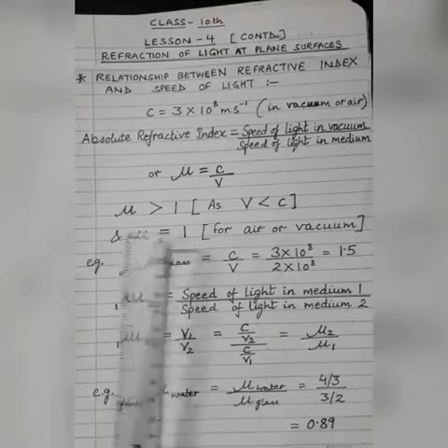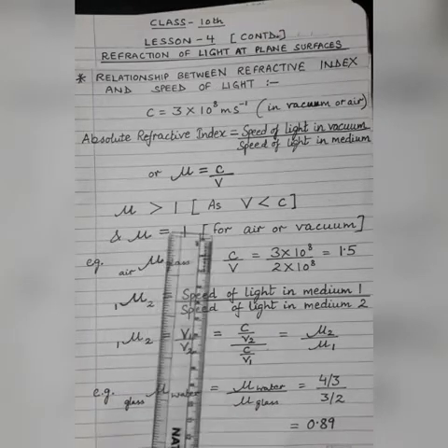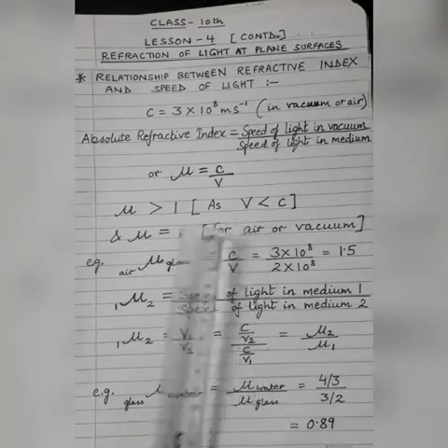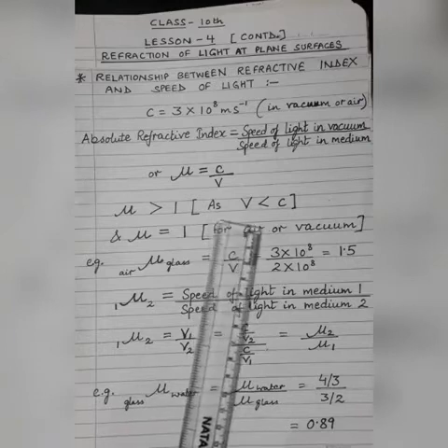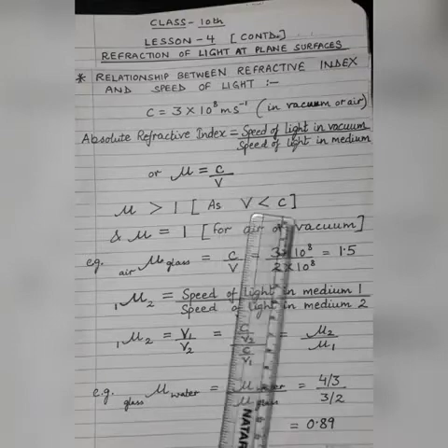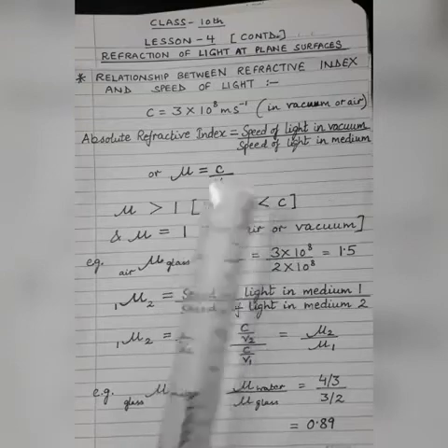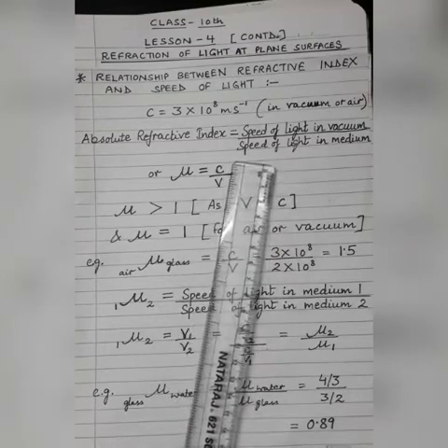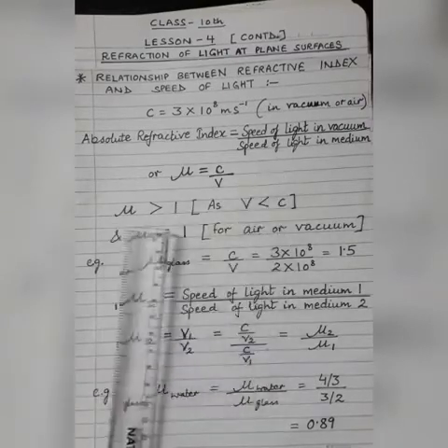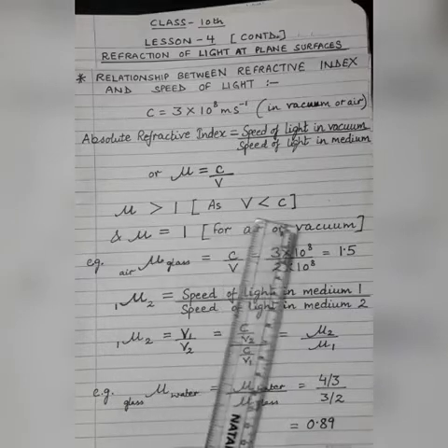One more thing, the refractive index of a transparent medium is always greater than 1. It can never be less than 1. You know the reason why? This is because the speed of light in any medium is always less than the speed of light in air or vacuum. That means V is always less than C. So if the denominator is less than the numerator, then the value always comes out to be greater than 1. Therefore, the refractive index is always greater than 1. It can never be less than 1.